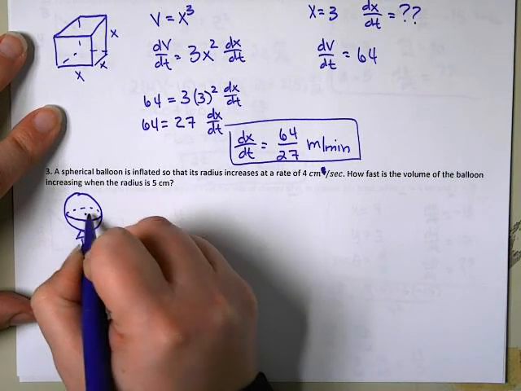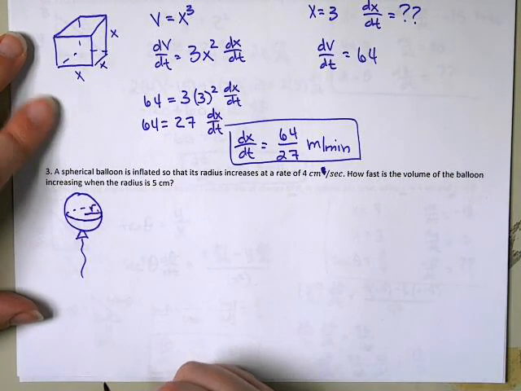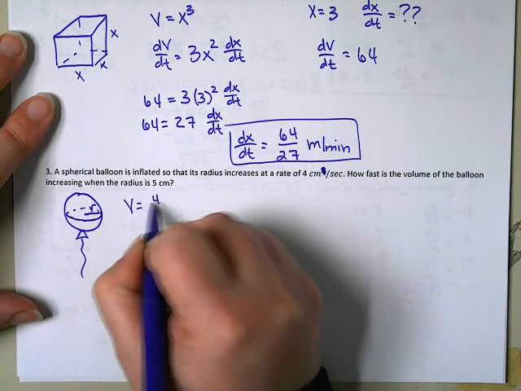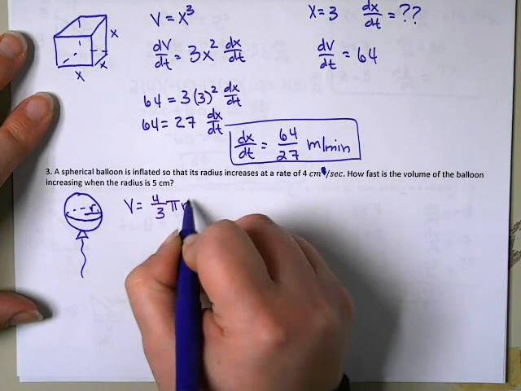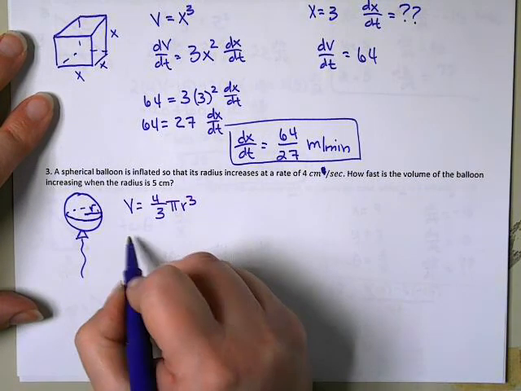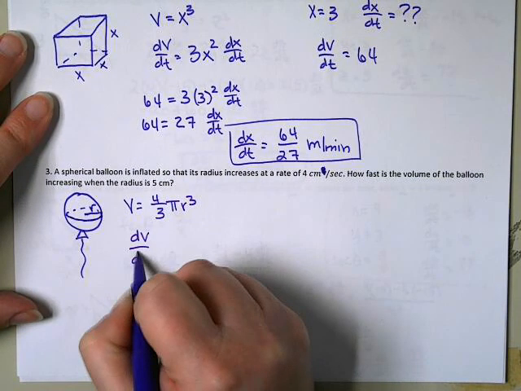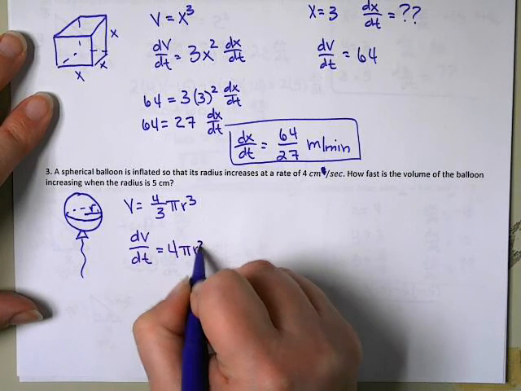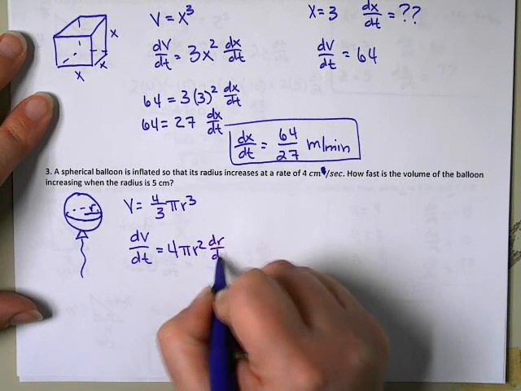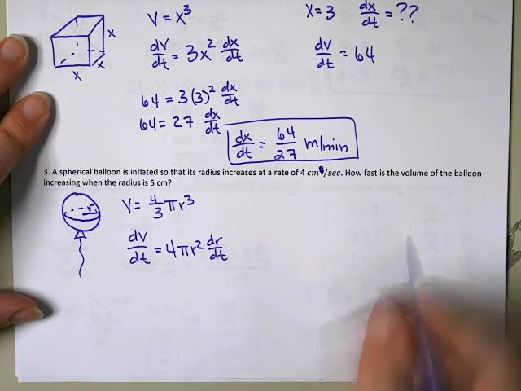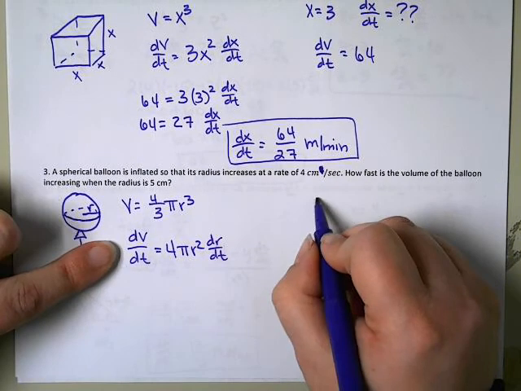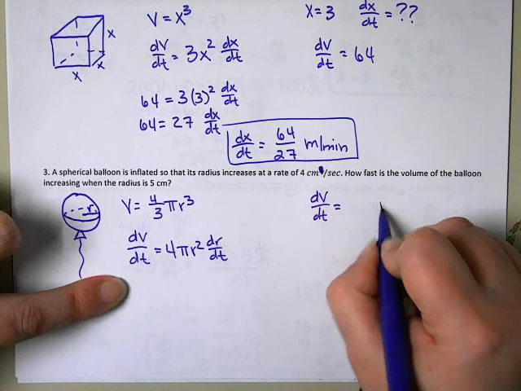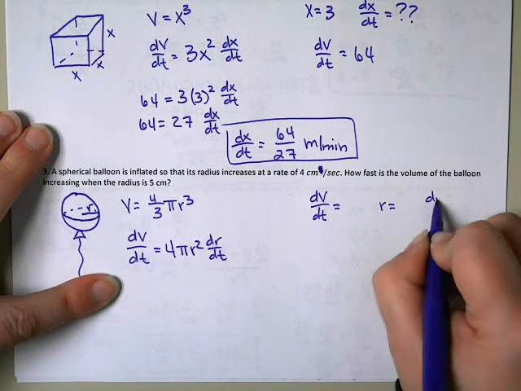All right, and then here's my radius r. I know that the volume of a sphere is 4/3 pi r cubed. I'm going to take the derivative using implicit, so dV/dt is equal to 4 pi r squared dr/dt. And now I'm going to think about what I need. So dV/dt is something, and r is something, and dr/dt.